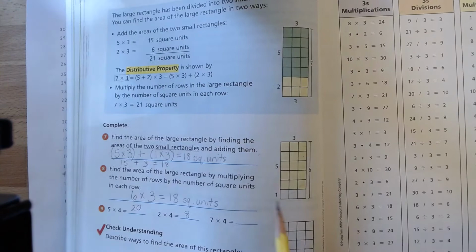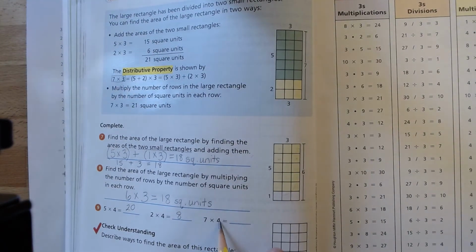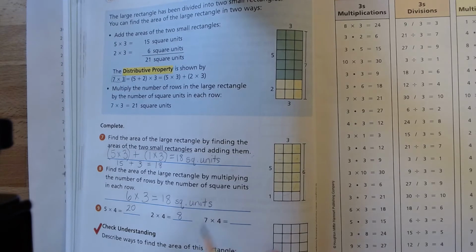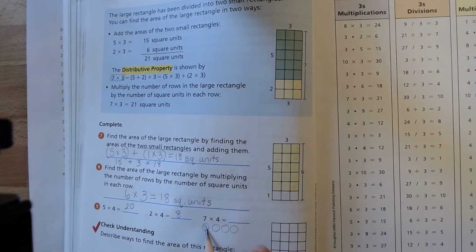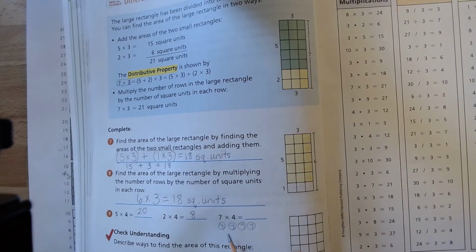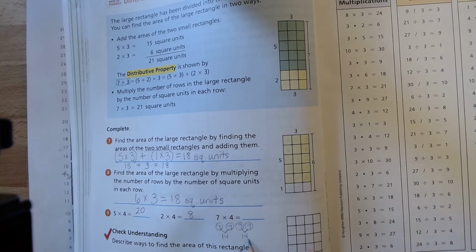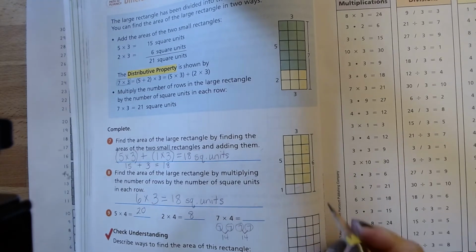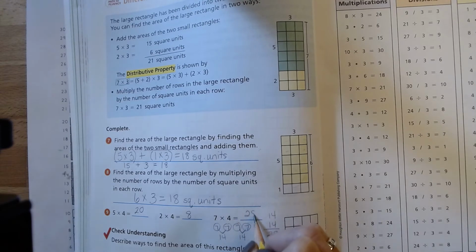I don't know my 4s yet. 7 groups of 4. Or I could do 4 groups of 7. Okay, I know my doubles pretty well. 7 and 7 is 14. Here's another double. I bet I could add those together. 14 plus 14 more is going to give me 28.